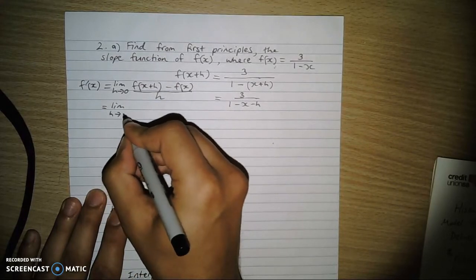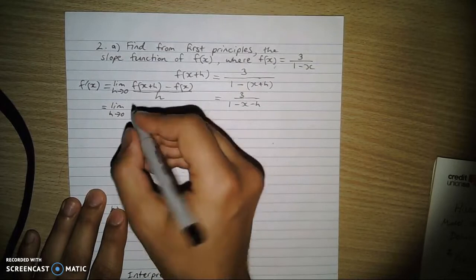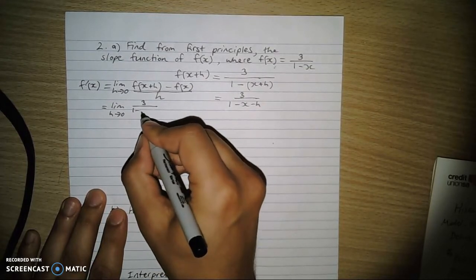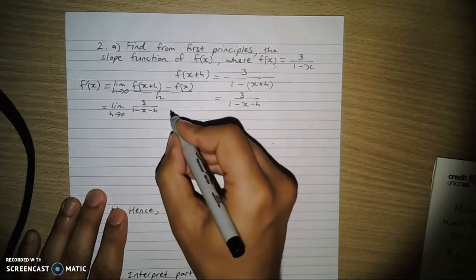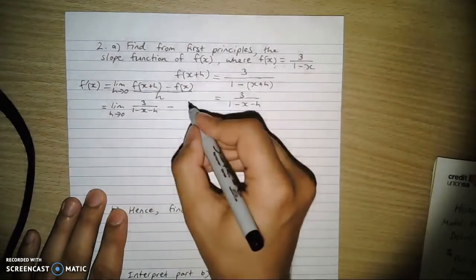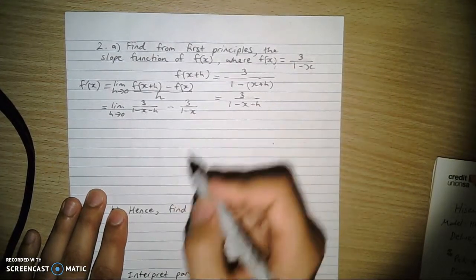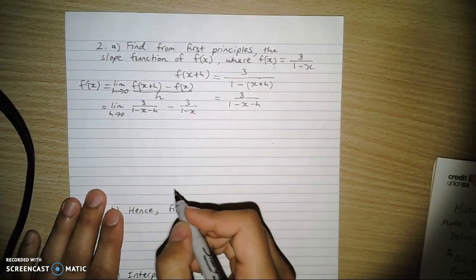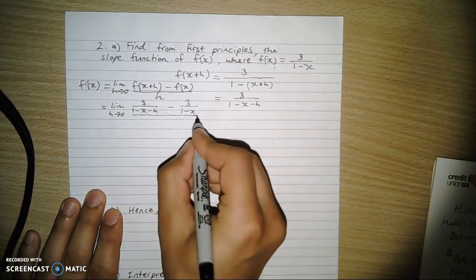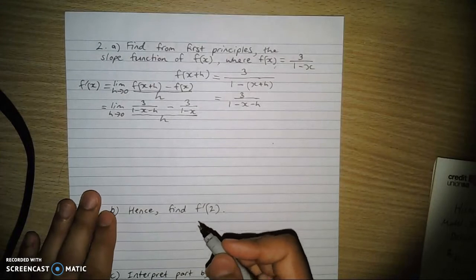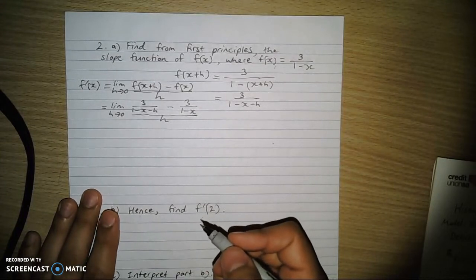So the limit as h approaches 0, our f of x plus h is 3 over 1 take x take h take 3 over 1 take x all over h. Now this looks quite nasty because there's a lot of fractions.